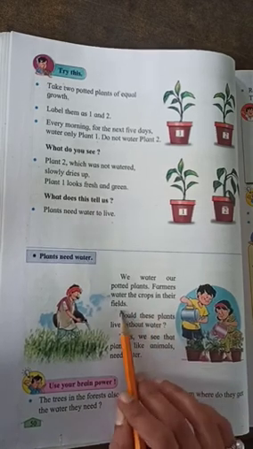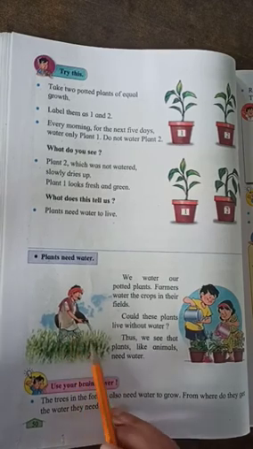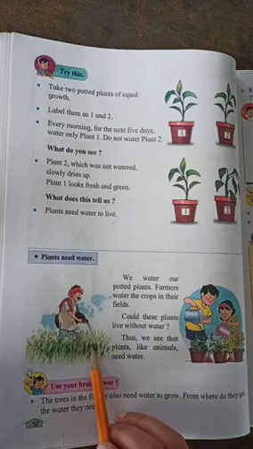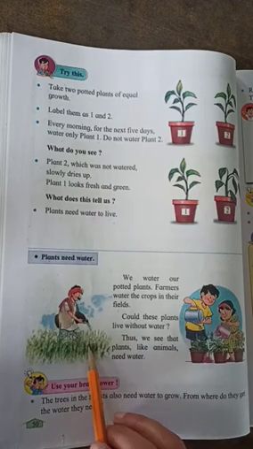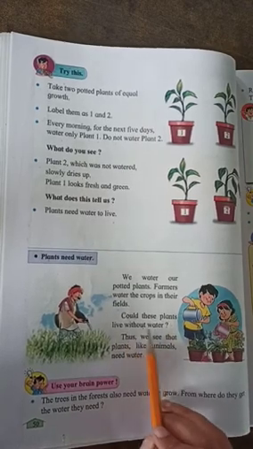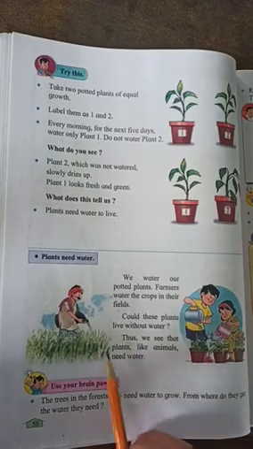Farmers water the crops in their field. Now in this picture you can see that the farmer is watering the plants in his field. Plants or crops, right? Could these plants live without water? Now you tell me, can these plants live without water?